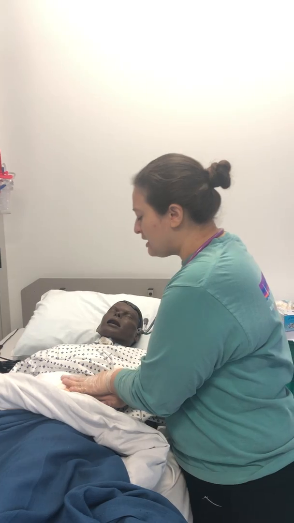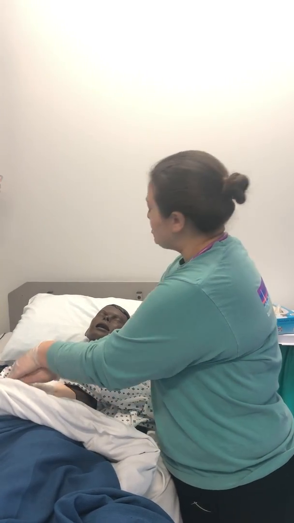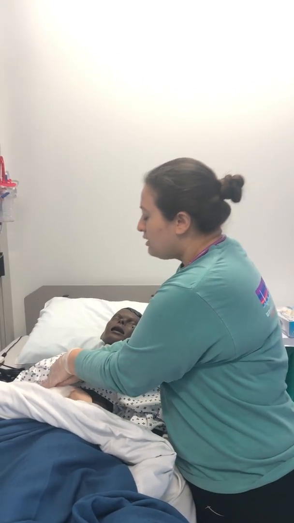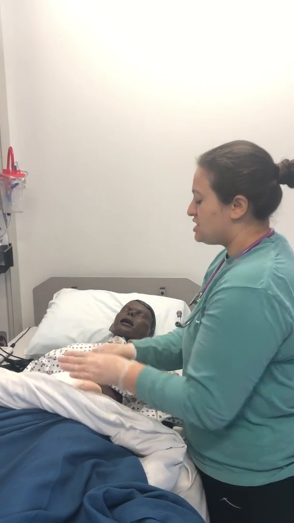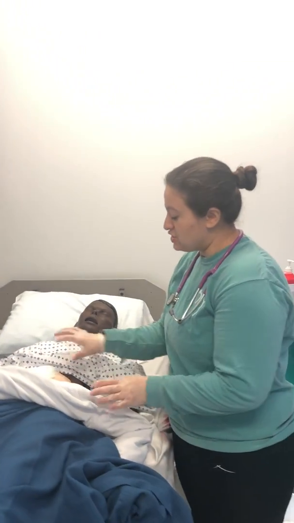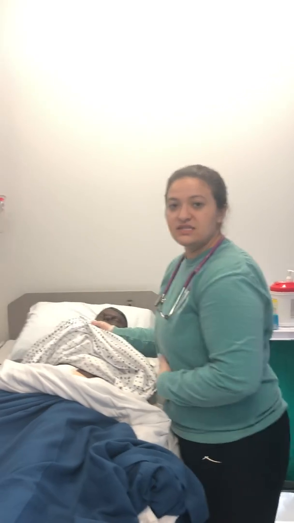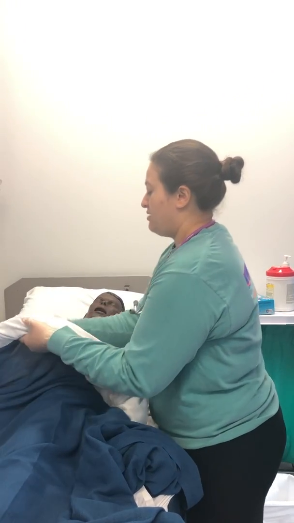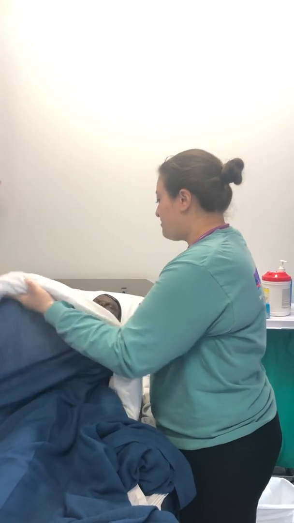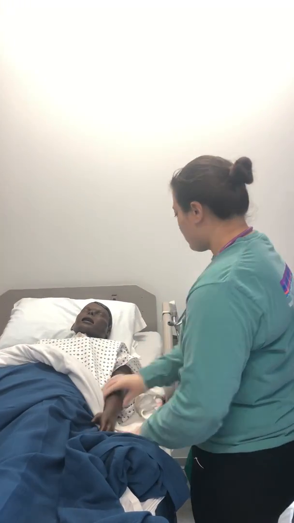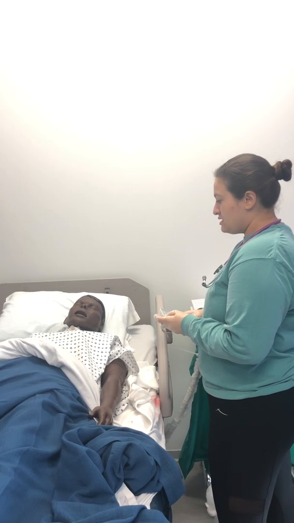Then I'm going to lightly palpate, and I would ask the patient, sir, do you have any pain? Does it hurt as I touch? And if it didn't, then I would just note that everything is fine in the abdomen. I could also ask him when was the last time he had a bowel movement. So now that I've done that, I would put him back into upright position.